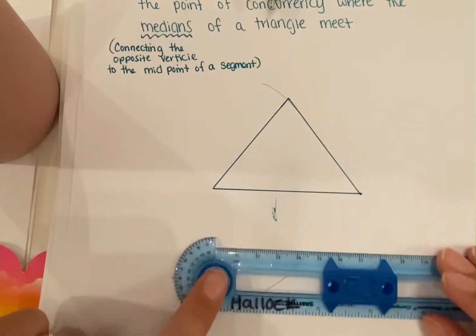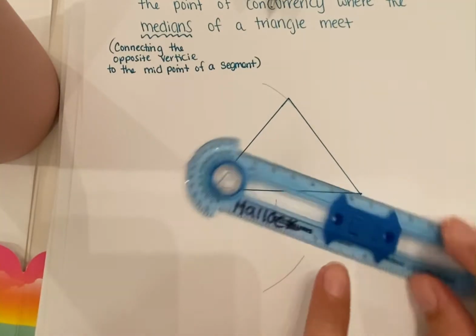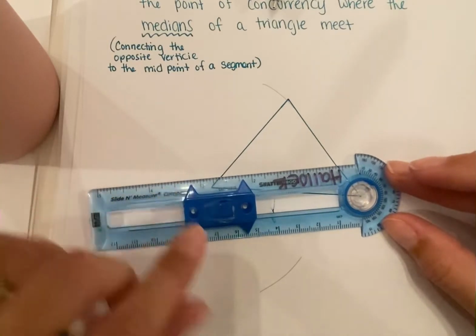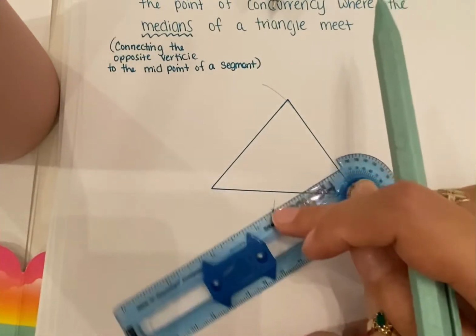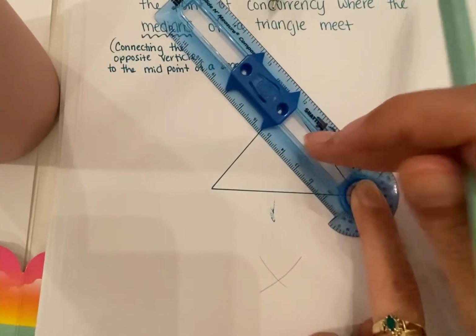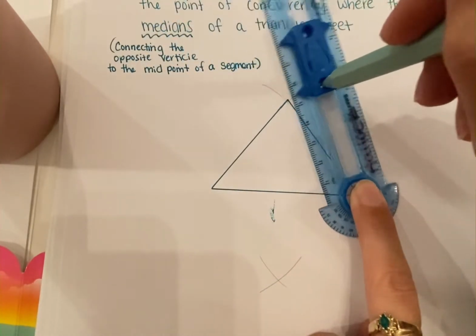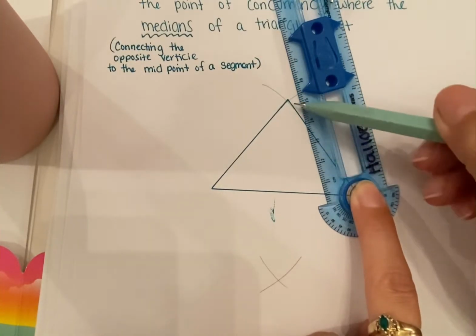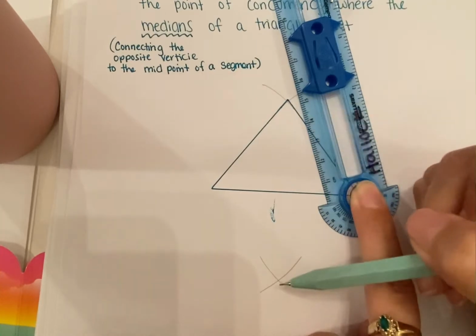And then I'm going to take my needle, without moving this, and flip it to the other side of that segment. I'm gonna make an arc down here and then bring it up and make an arc. Oh wow, that's like right there. What a coincidence. But the intersection is right here and right here.